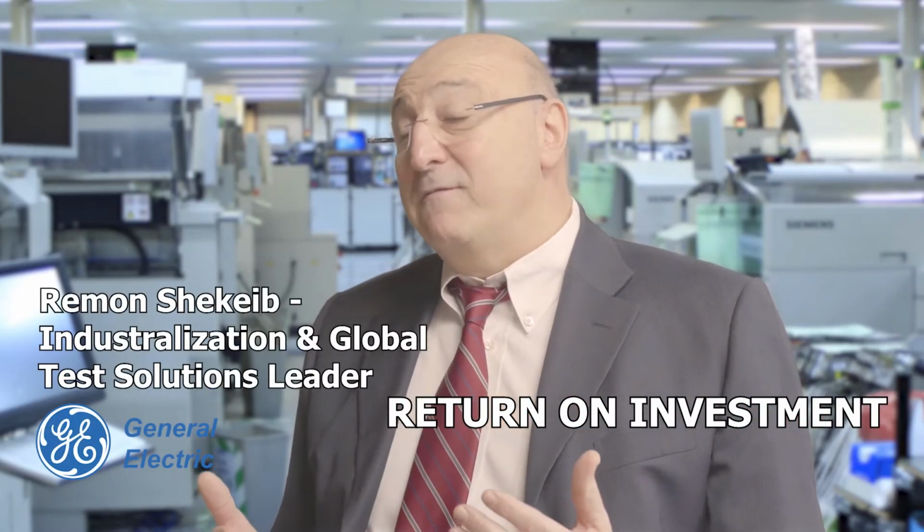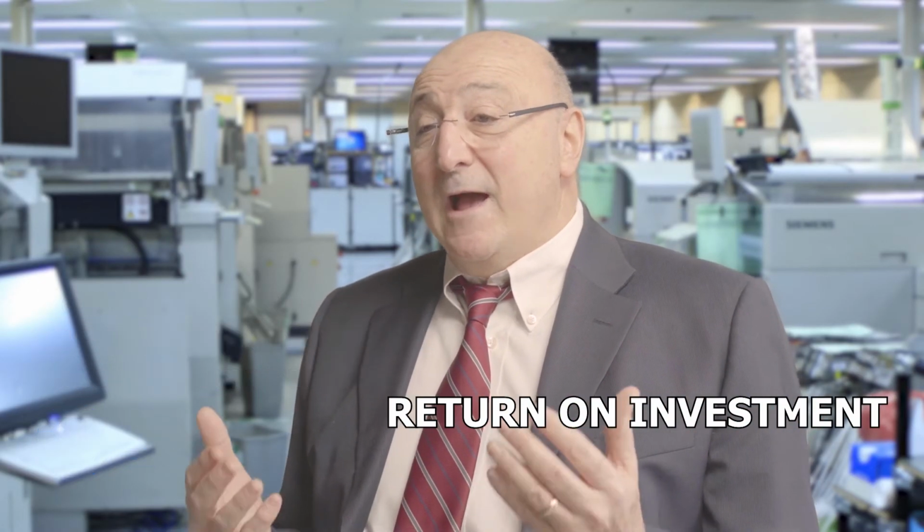The biggest return on investment with the tool is how we can utilize this data that we are capturing internally and transforming this data into actions in terms of improving and optimizing our processes, our assembly processes, our test solutions. If we can do that, then our return on investment will be amazing.